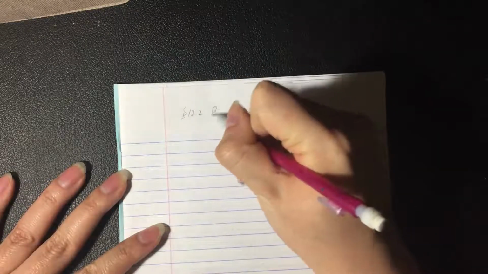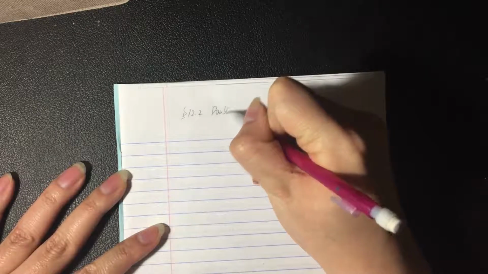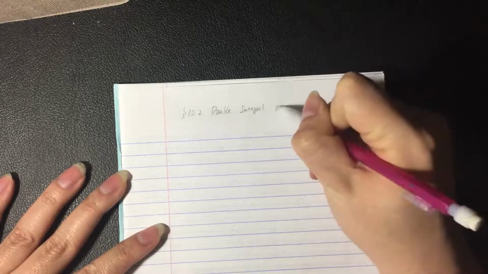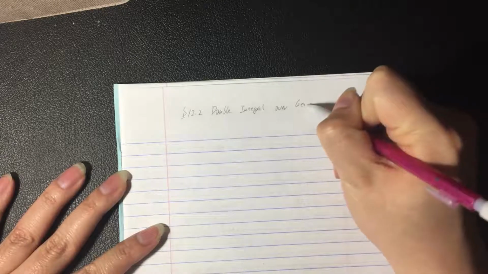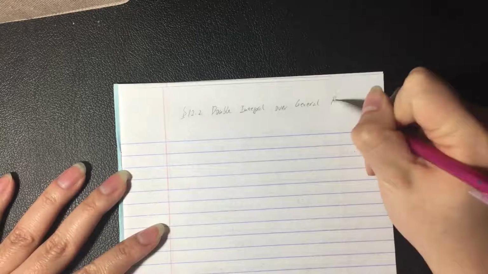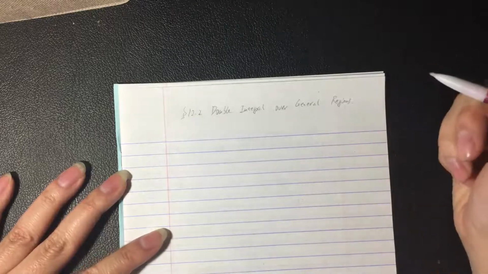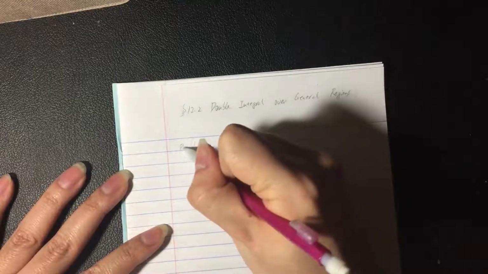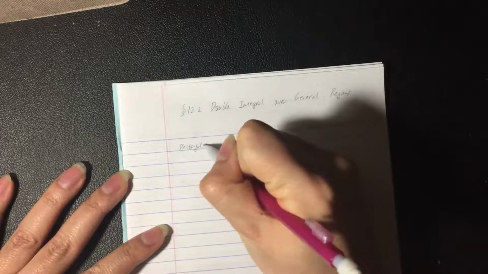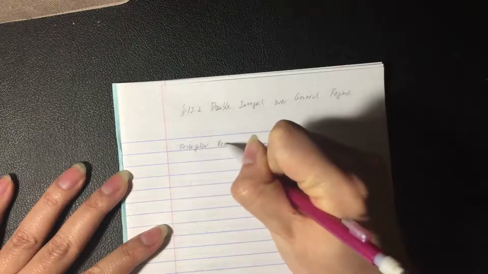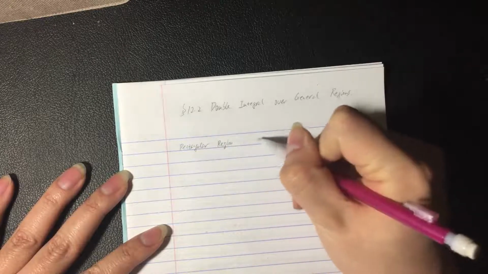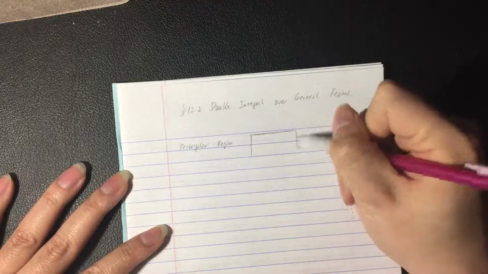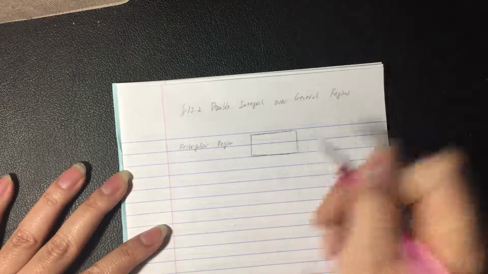Today we will study double integrals over general regions. Last class we studied double integrals over rectangular regions. Today we will study double integrals over general regions.